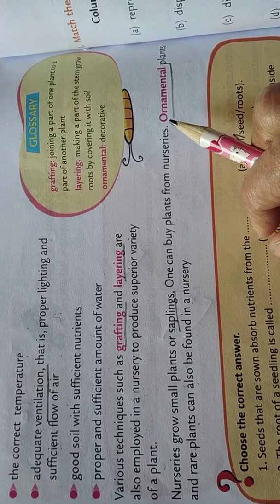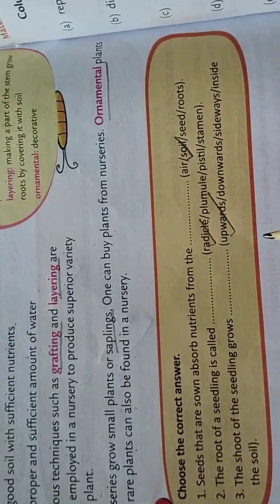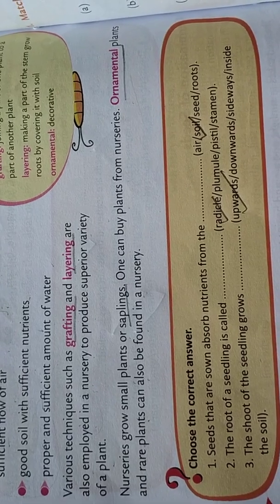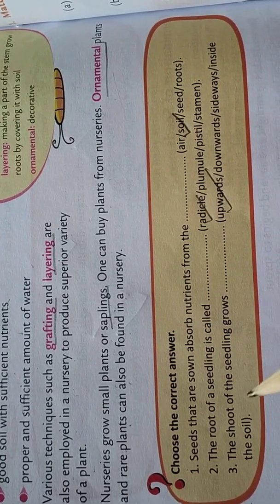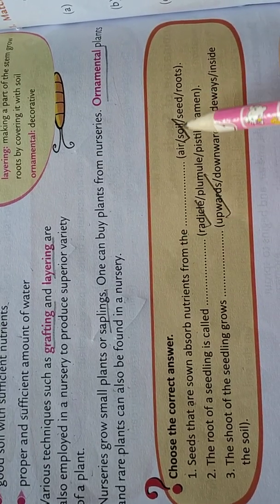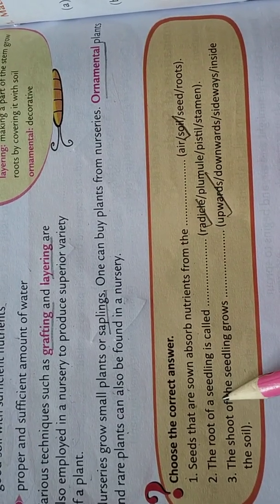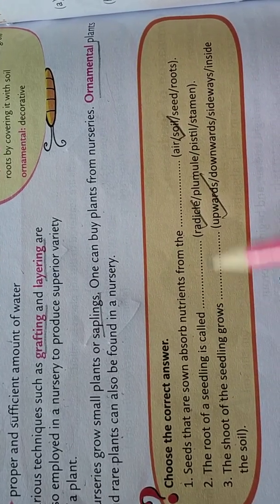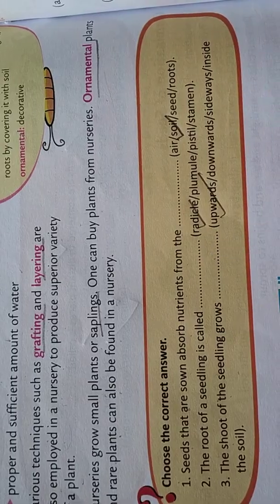Okay students, here we have completed our chapter number 4, reproduction in plants. Let's choose the correct answer. Seeds that are sown absorb nutrients from the soil. The root of a seedling is called radicle. The shoot of the seedling grows upwards. Solve this in your textbook.